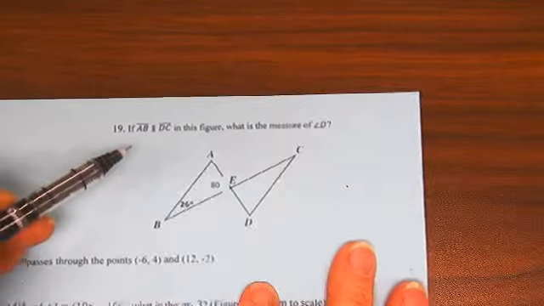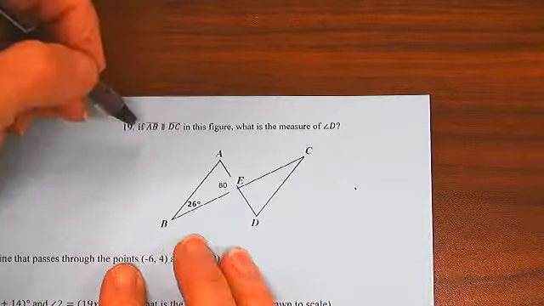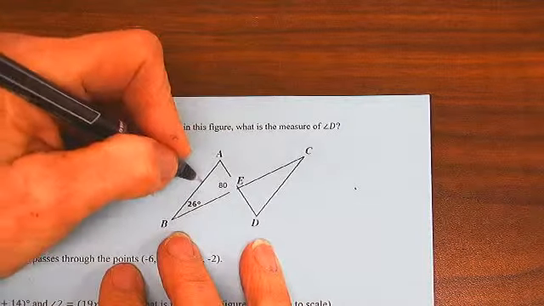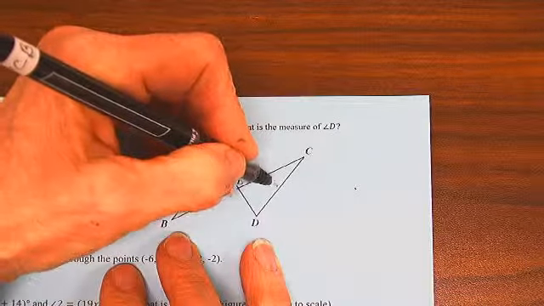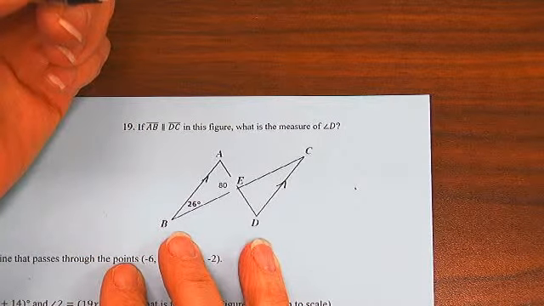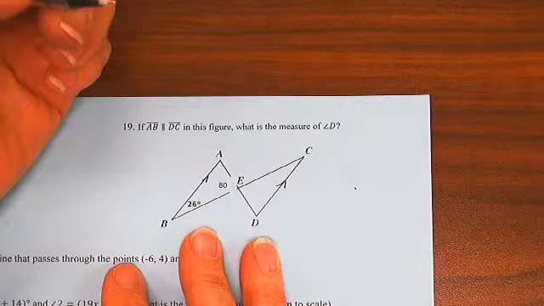Now, here we go. This may be more interesting. If AB is parallel to DC in this picture, what is the measure of angle D?